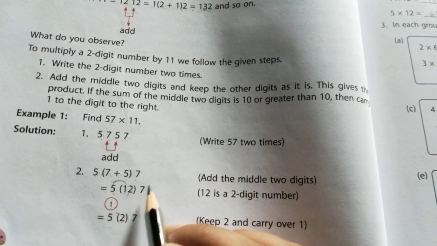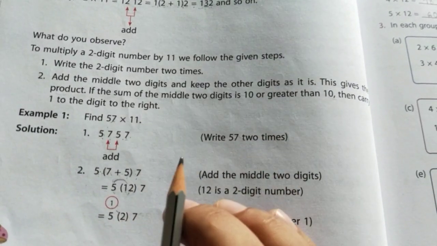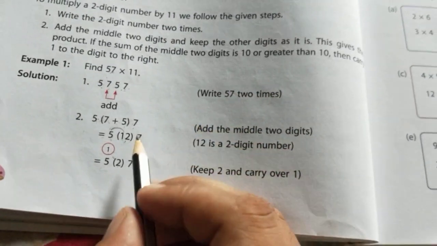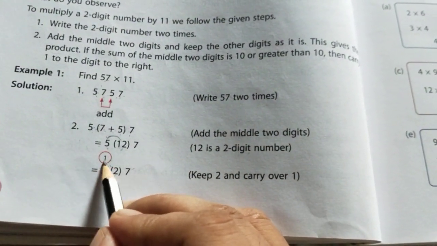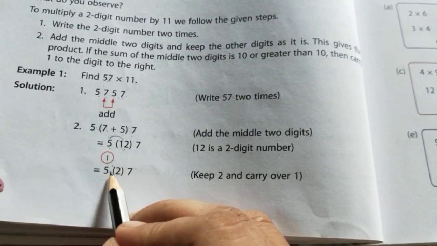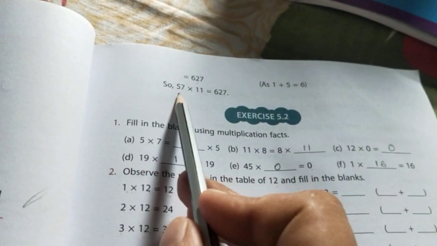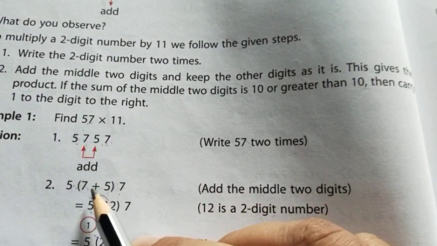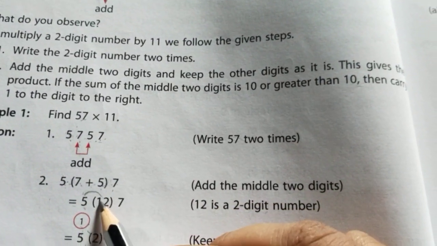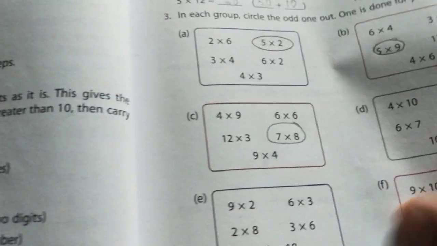It is still in the bracket. The 7 you have got over here will also be kept untouched. Now you carry this one over here on top of 5. This will be 6 to 7. So 57 into 11 is equal to 627. Suppose when you are adding these middle two numbers and you get a single number, you straight away write the answer.